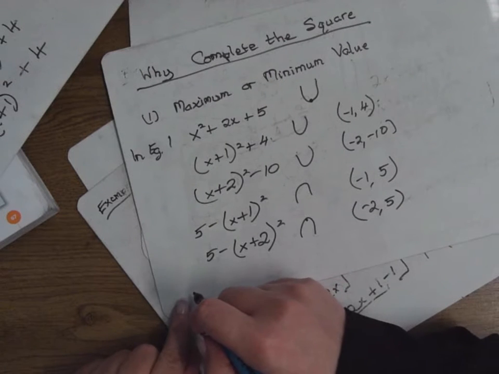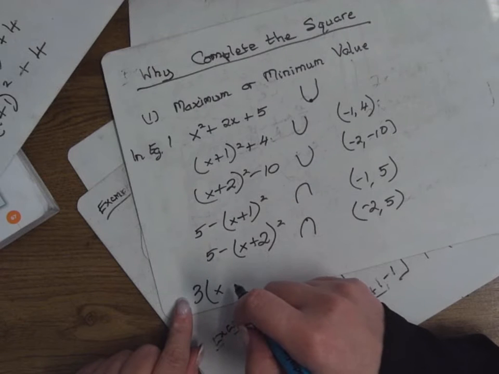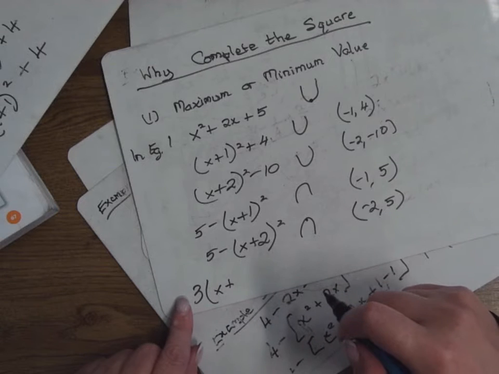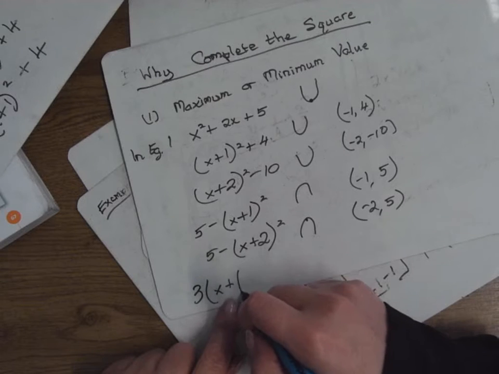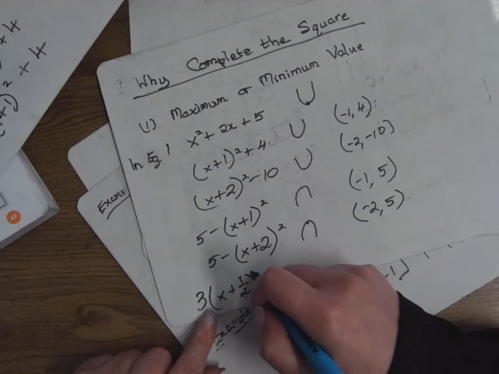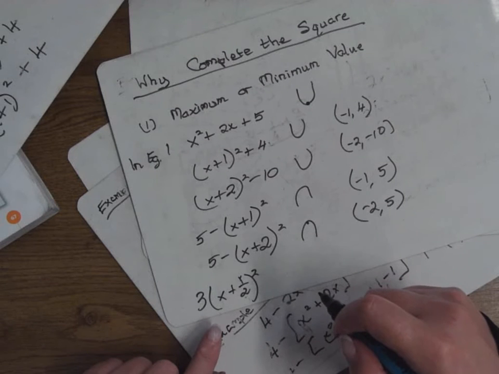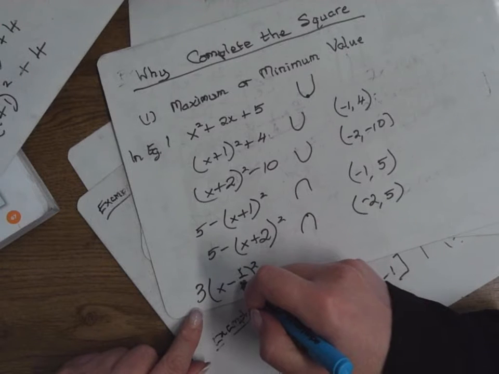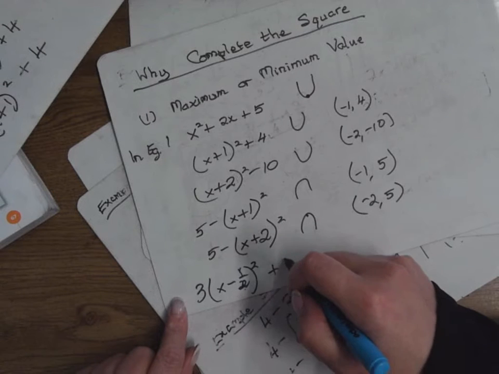And the last one, the one with the 3 in front of it, what was it? 3 times (x minus a half) squared, plus 5 over 4.